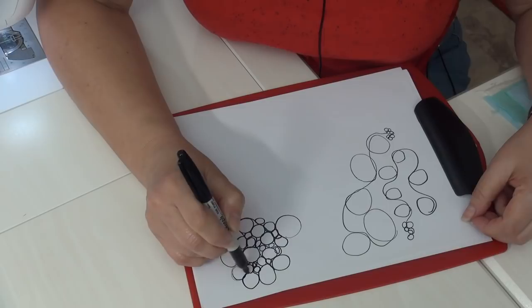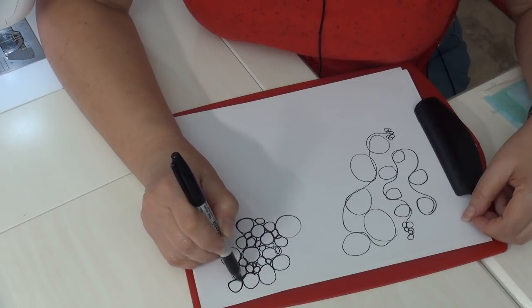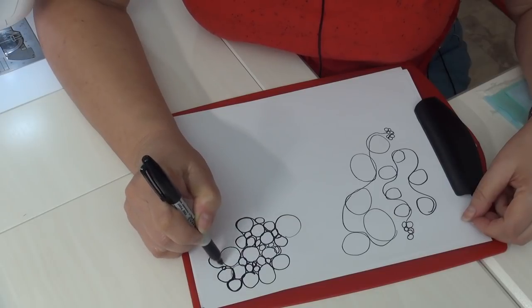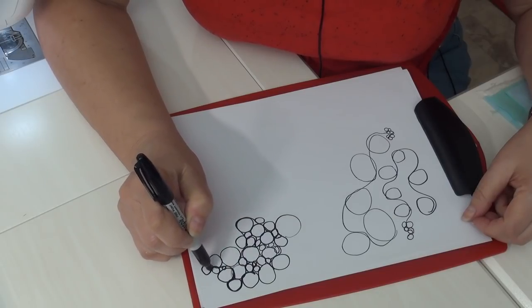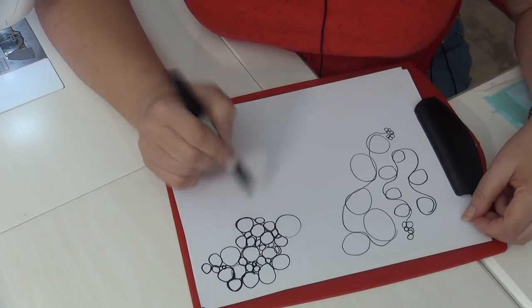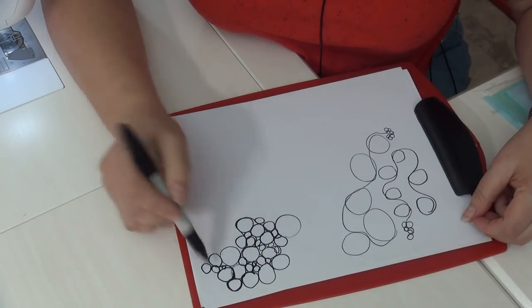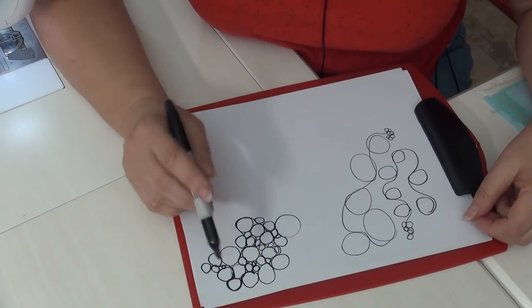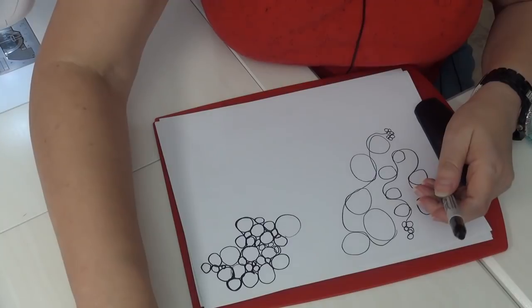And when I do these kind of bubbles, then you could backtrack. So I can go around it more than once if I feel like it. Not usually a real big need for that. But I want to make them dense like this. This is what I consider bubbles. So it's very, very dense, like pebbles.